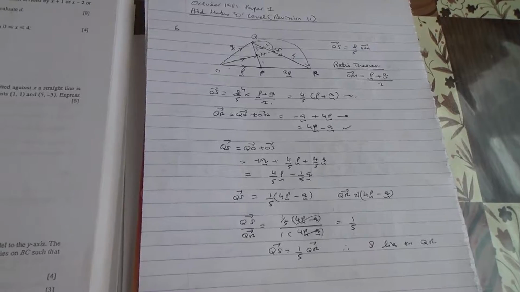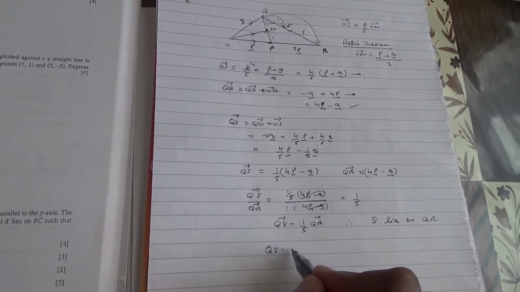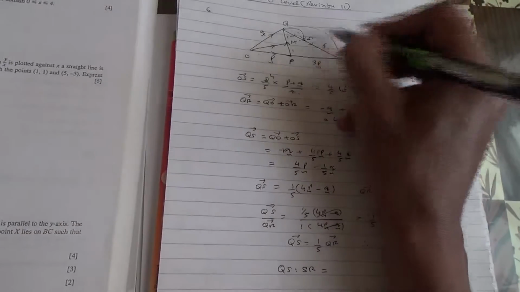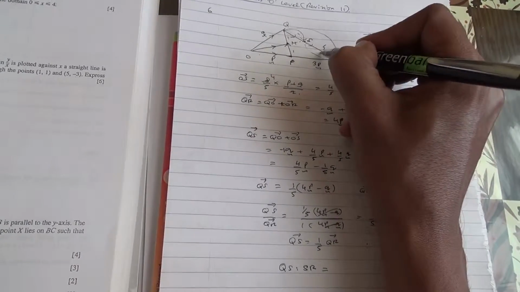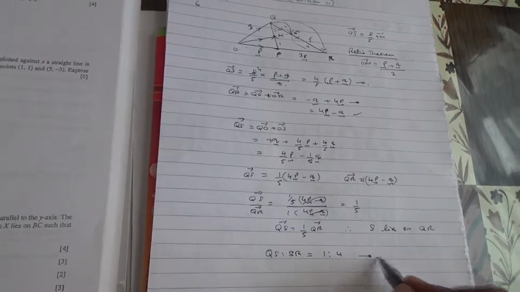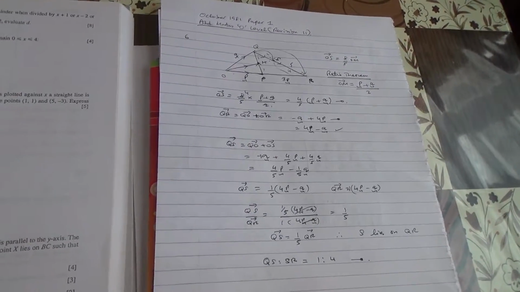Now we need to find the ratio of QS to SR. Quite easy. This is 1 and the whole thing is 5, therefore this is going to be 4. Alright, so it's going to be 1:4. Here we are for this question, taken from Revision 11 Paper 1 at Maths O Level.